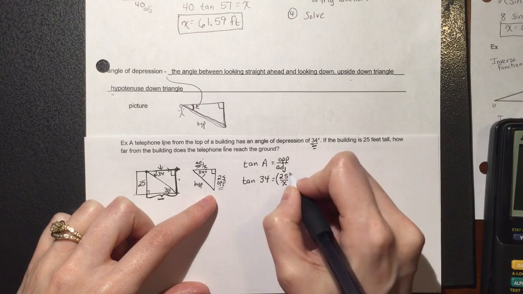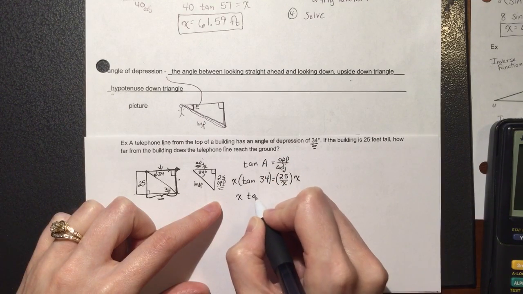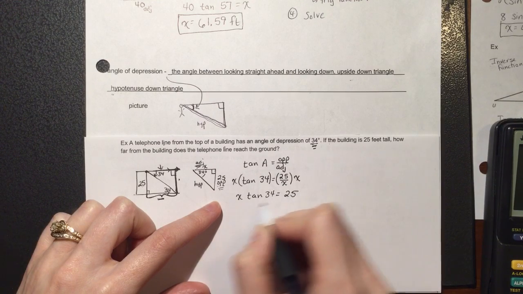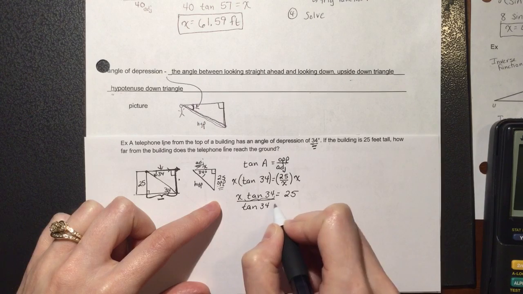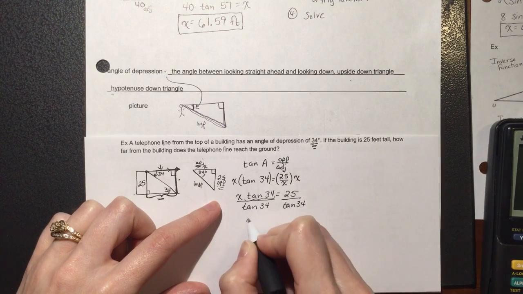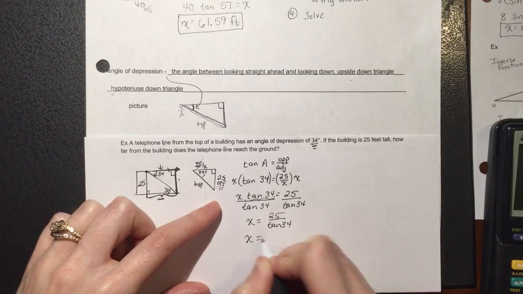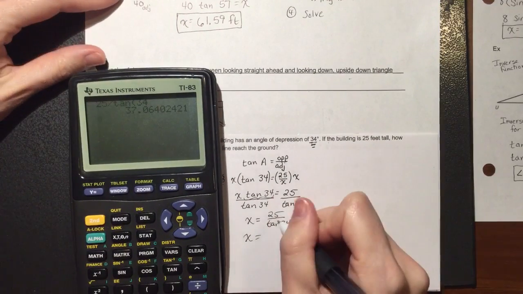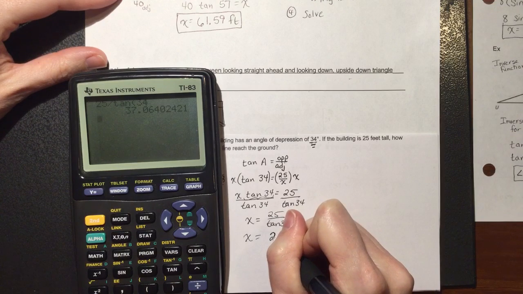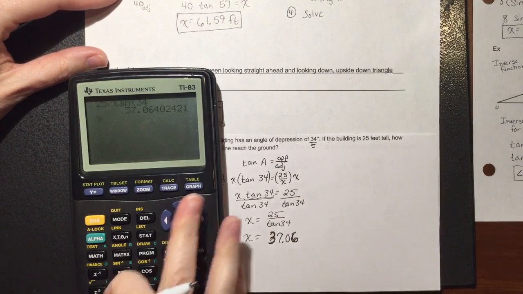So to solve for x, we need to multiply both sides by the denominator, and in this problem the denominator is x. X times the tangent of 34 is going to be equal to 25. Divide both sides by the value that needs to be moved away from x, that's the tangent of 34. So x is going to be equal to 25 divided by the tangent of 34. And it wants it rounded to the nearest hundredth, so 37.06 feet.